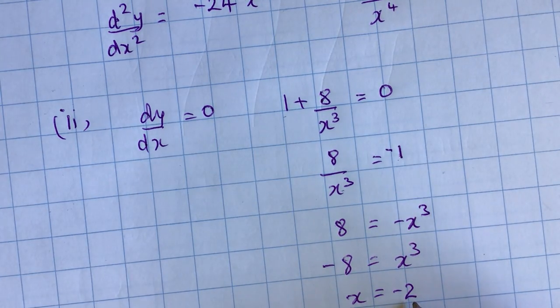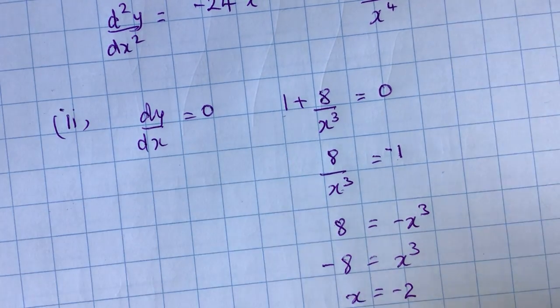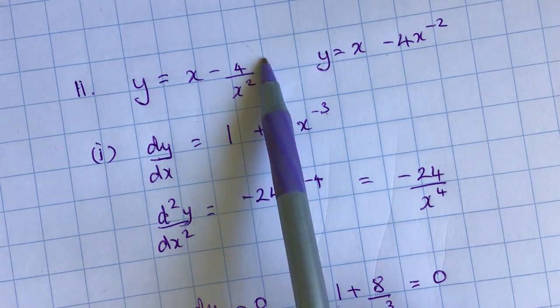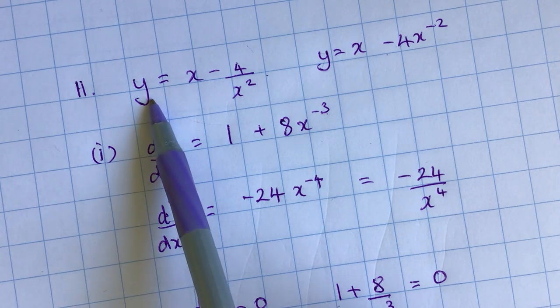It says find the coordinates, so that means I need to find the y value. I'm not going to do that, but you must. So y equals something. To get the y value, you put it back into the original equation up here, the equation that says y equals.